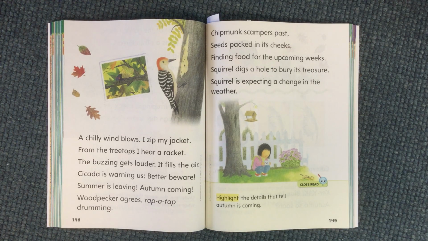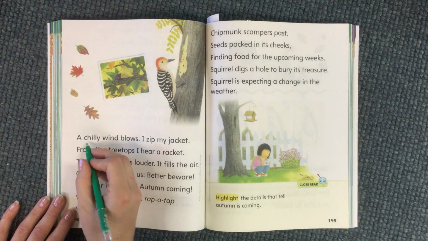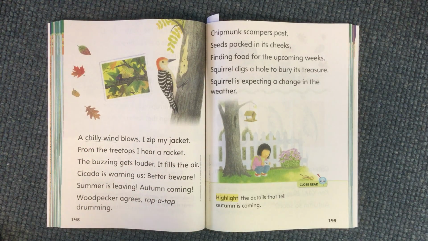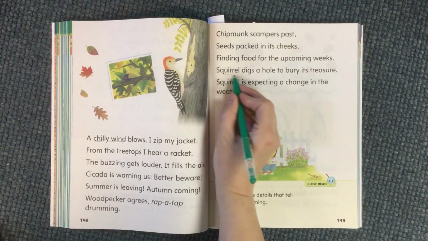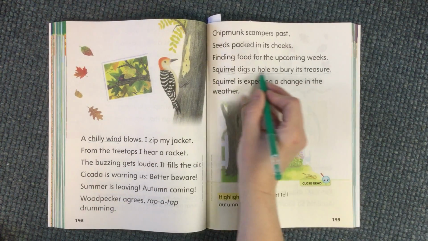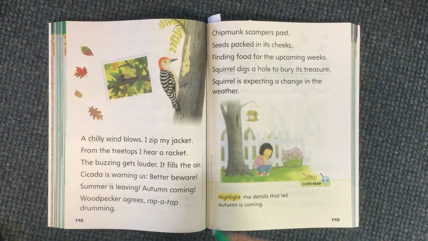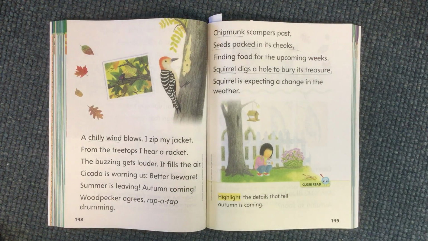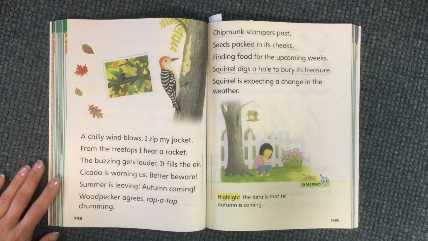Highlight the details that tell autumn is coming. So what on this page is telling us autumn is coming? We have a chilly wind. That happens in autumn. It gets colder. What else happens? The squirrel is burying food. The chipmunk is gathering food. And the cicada is chirping because it's leaving.